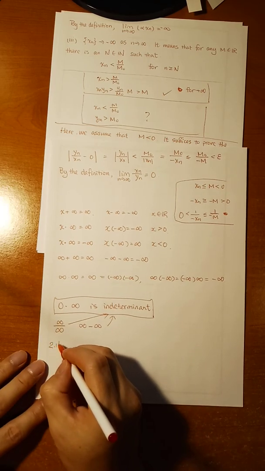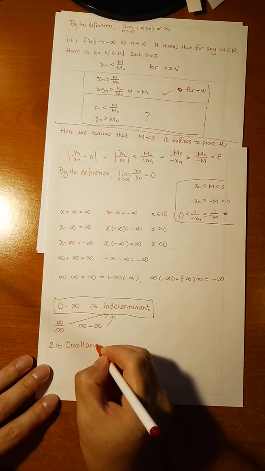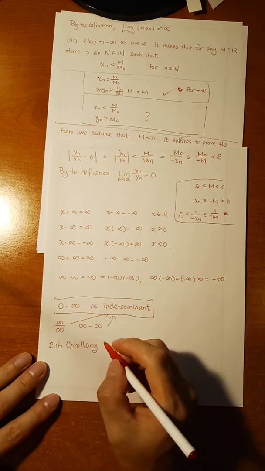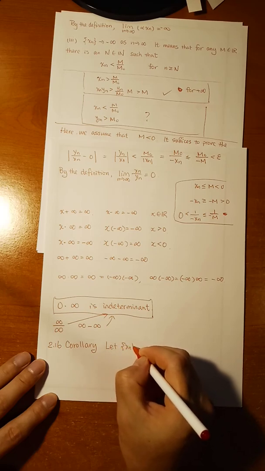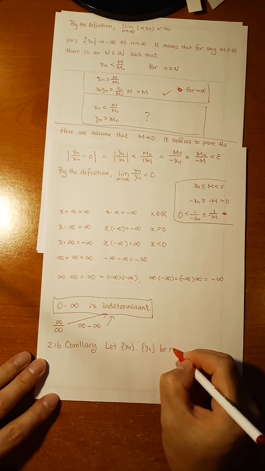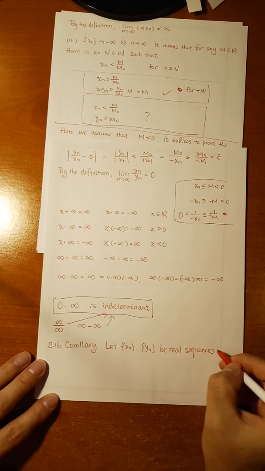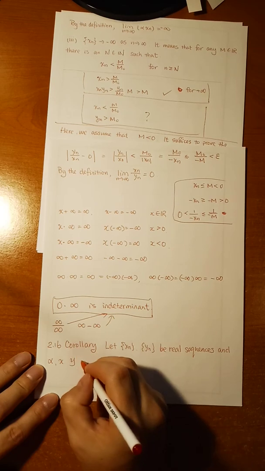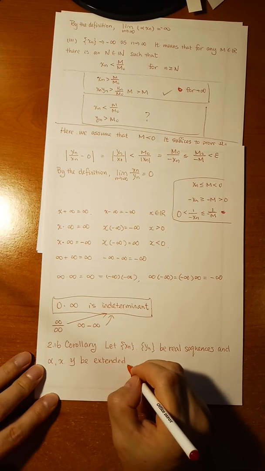All right. Next, if we want to combine the case for the concrete number and the infinity, we have the following corollary. Let xn, yn be real sequences, and alpha, x, y be extended real numbers.